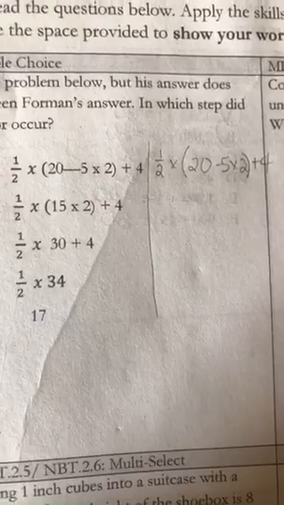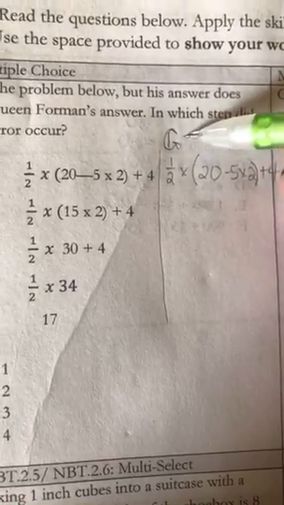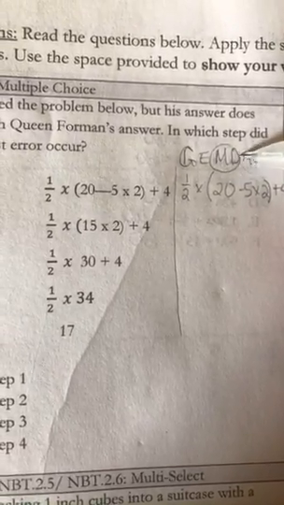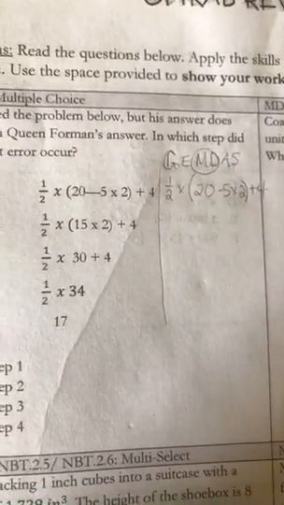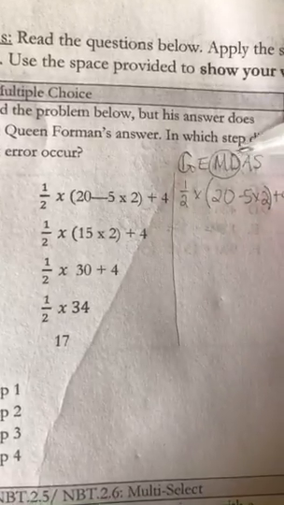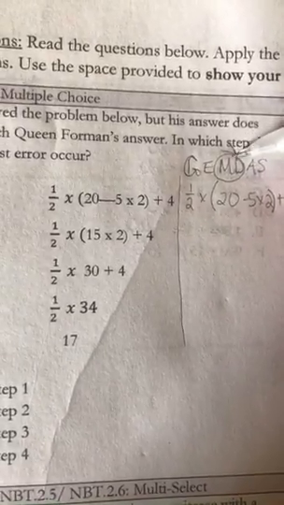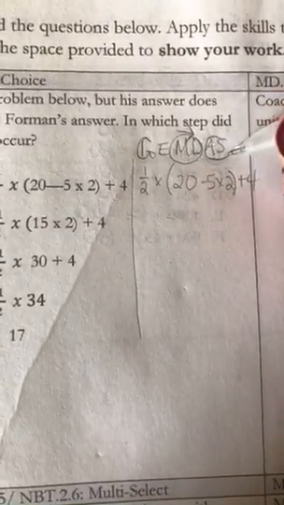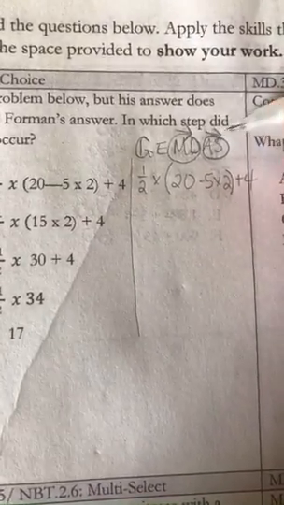Perfect. So when I go through this, we know that we're doing order of operations. So we're thinking GEMDAS. I'm looking at my groupings, my exponents, multiplication or division, and then addition and subtraction. When we have multiplication and division, it doesn't matter, I don't always multiply first. I've got to work it left to right. So if division comes first, I would divide first. If multiplication comes first, I'd multiply. And then the same thing with addition and subtraction. We're going to work it left to right.